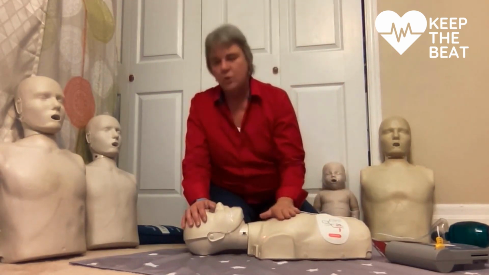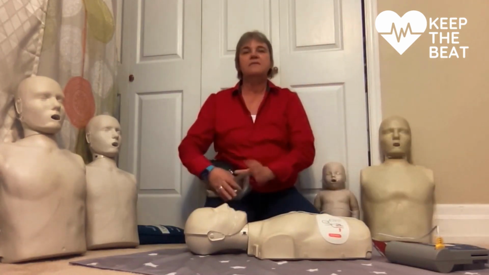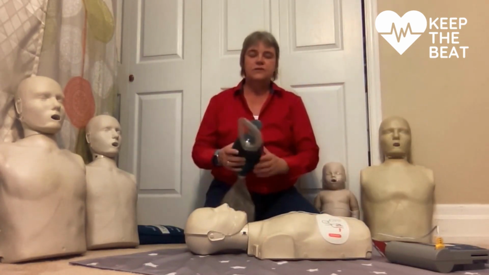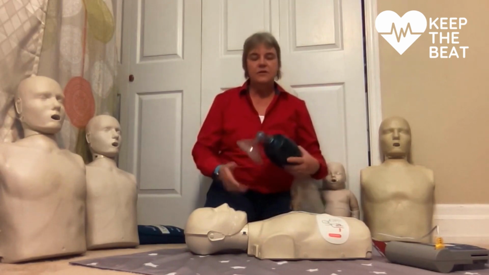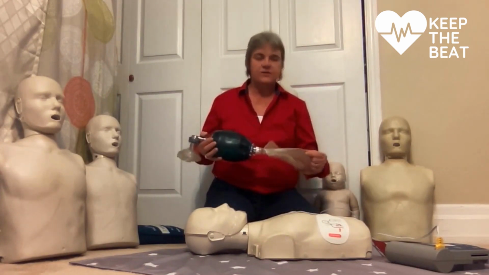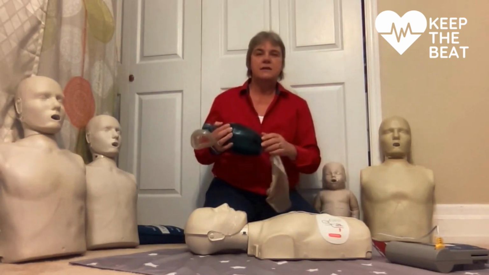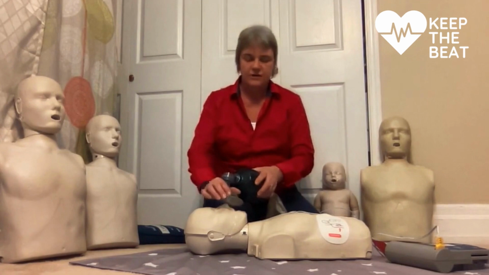Breath, breath. Now, a lot of AEDs come with a pocket face mask. You can use that, or we in the healthcare, we use what's called a bag valve mask. This attaches to oxygen, fills the bag, and it delivers about 90% oxygen concentration.